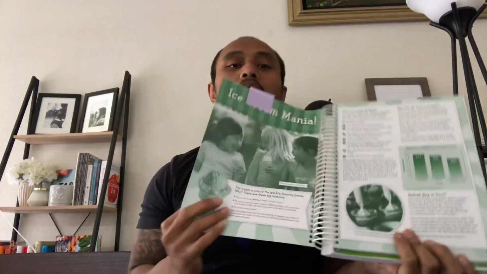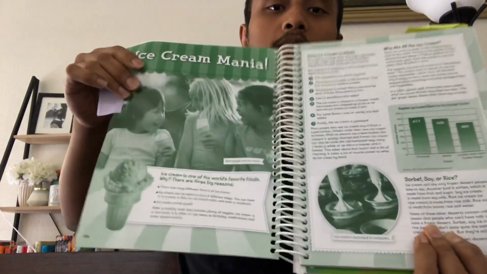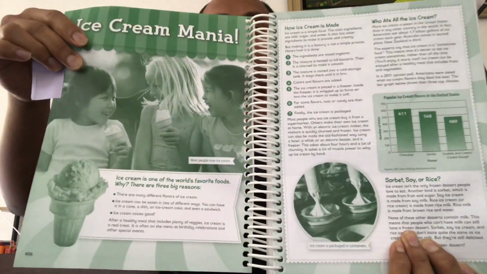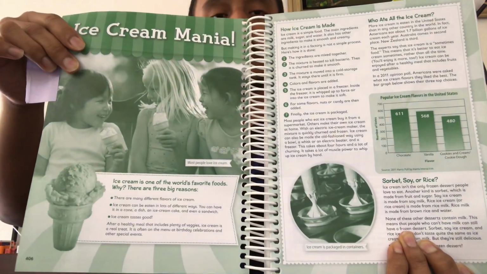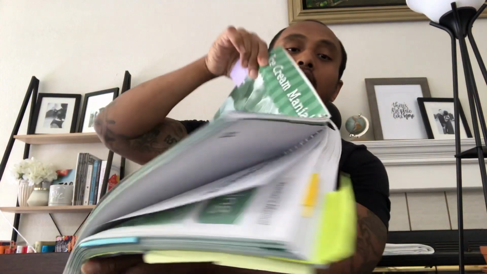So, today, you guys are actually going to use your student response book. If you turn to page 21, today's read aloud is going to be Ice Cream Mania. Actually, let me move that. In your student response book, your article should look like this. If you don't have it, that's okay. I'll make sure that there is a picture in Class Dojo for you to follow along with as well.